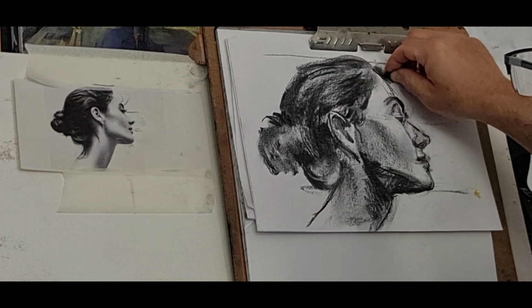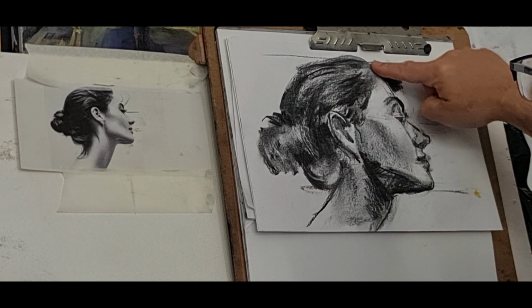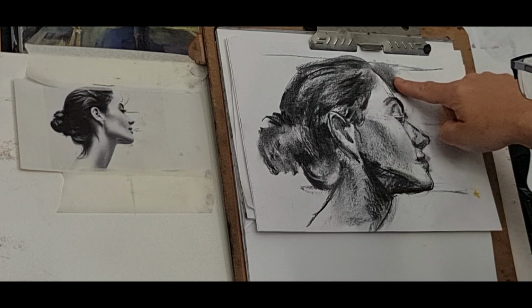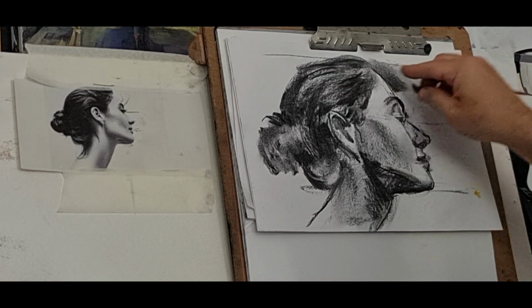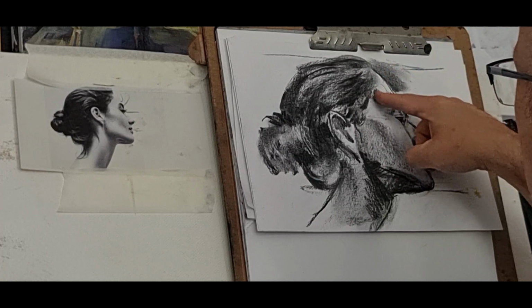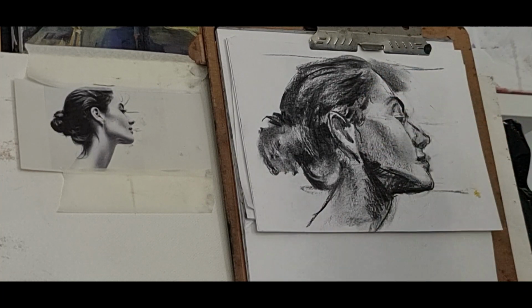Darkening the front part of the background, so that creates a line of the forehead. And also I can add it a little bit here, although there's not much going on there, but that creates a different plane of the head.